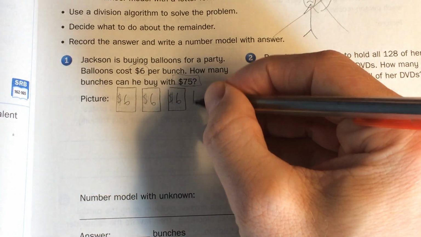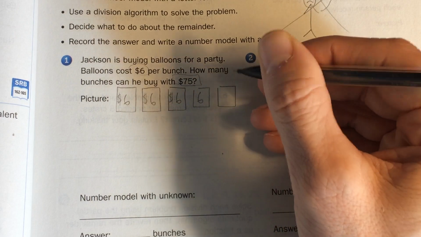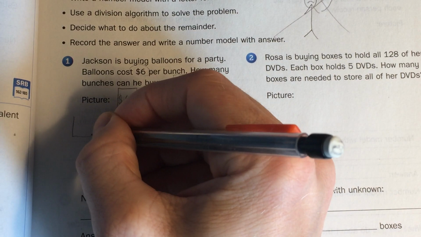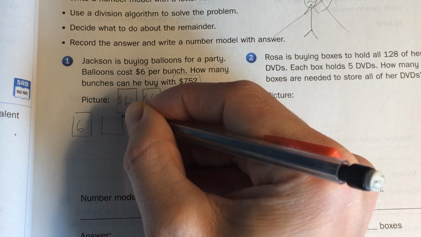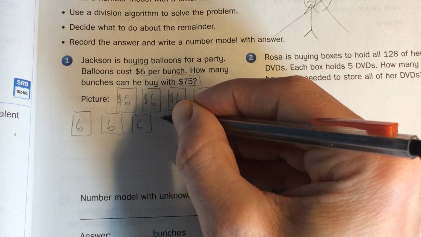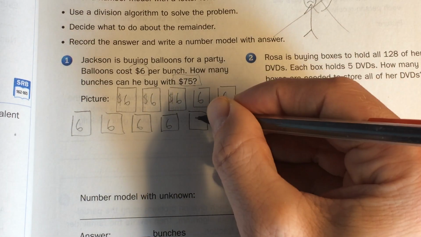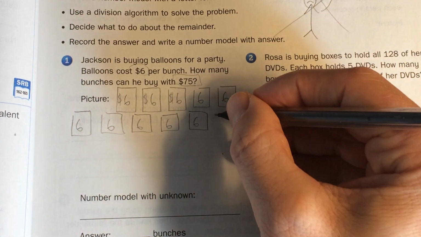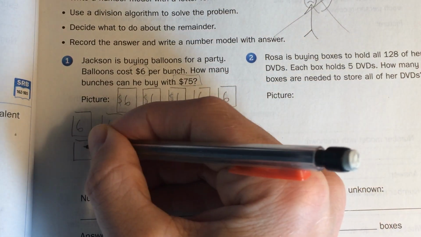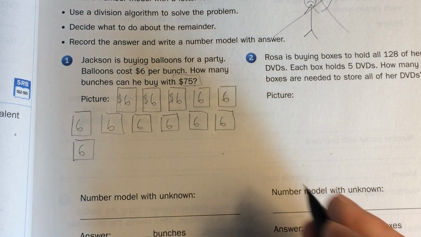So I'm at 18, 24. If you can count by sixes, it's a lot easier, guys. 24 plus 6 is 30. 36. 42. 48. 54. 60. We're getting closer. 66. 72. Okay, I'm going to stop it there.